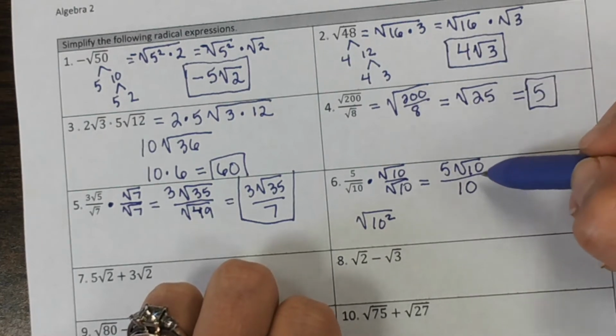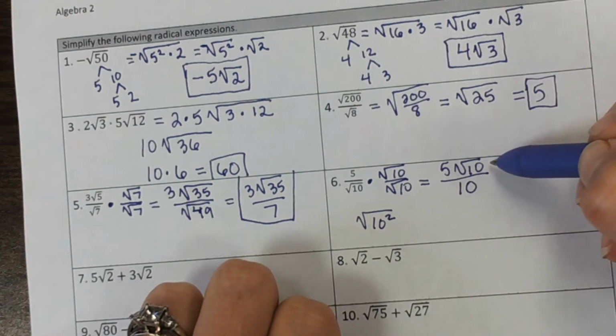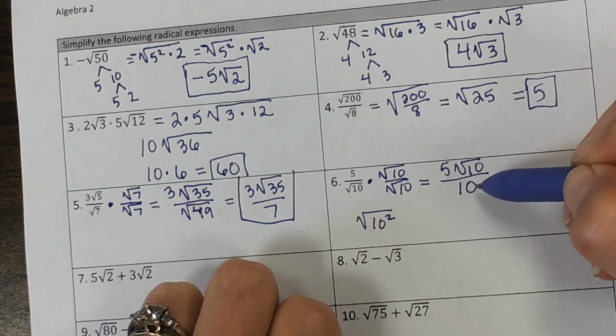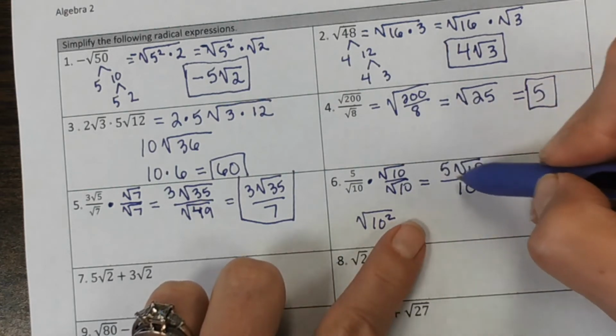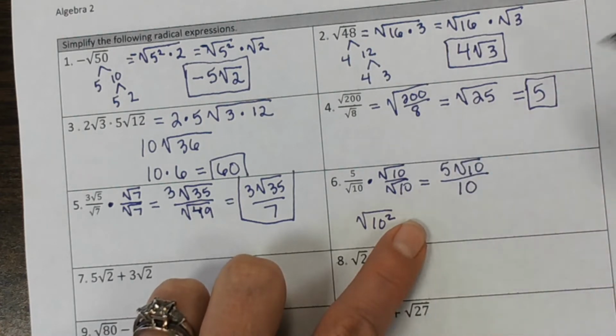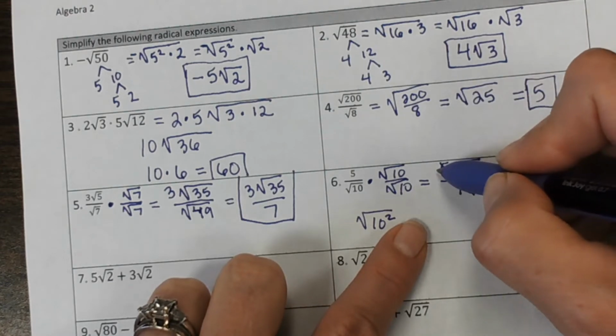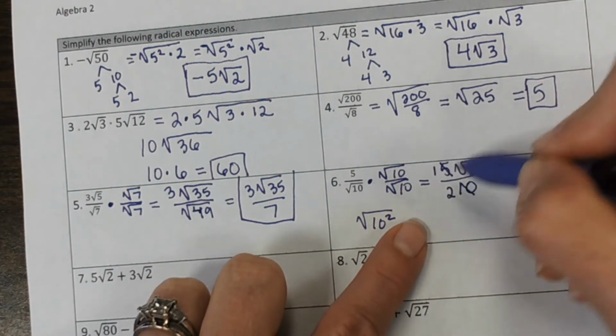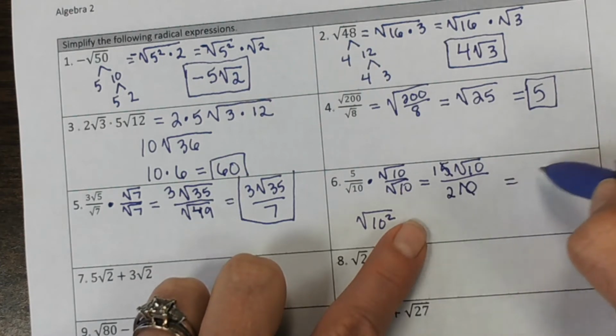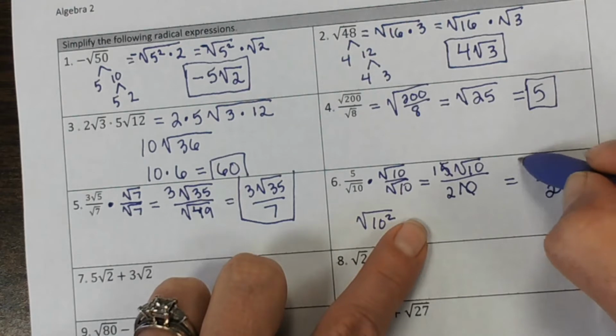Now here, again, I see the square root of 10 under there, 10 under the radical and 10 out of the radical, so I cannot reduce those, but 5 and 10, these are both outside of the radical, and I can reduce that. So I know 5 and 10 can both be reduced by 5, so I get 1 over 2. So then my simplified radical is the square root of 10 over 2.